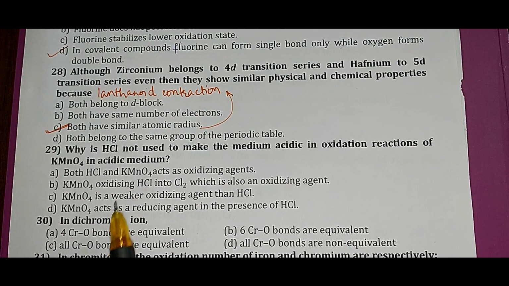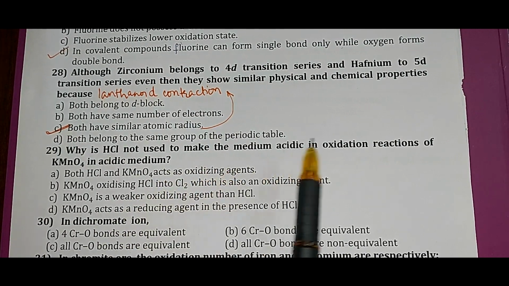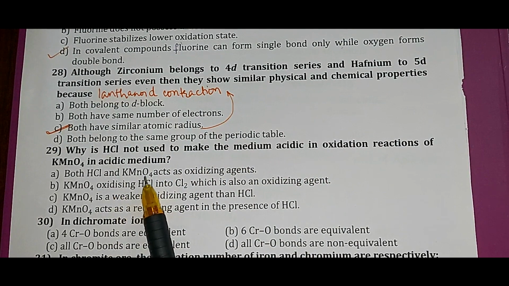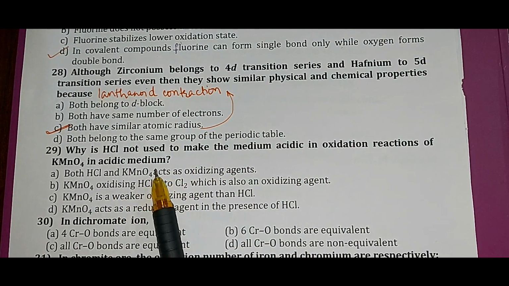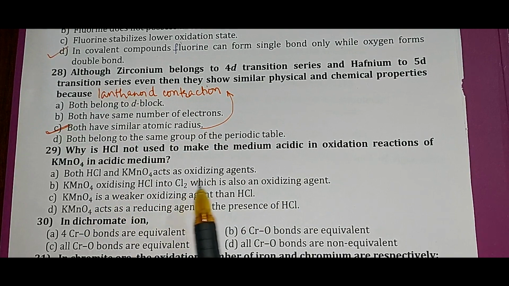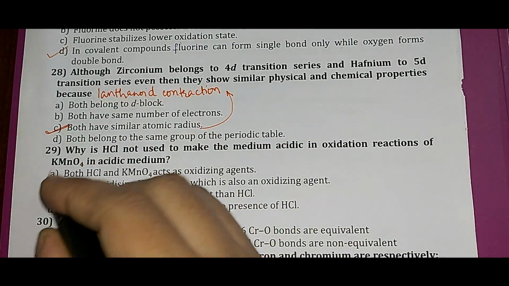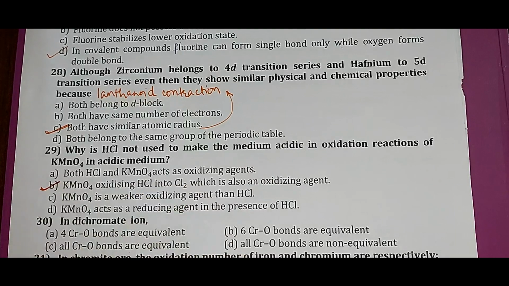Next, why is HCl not used to make the medium acidic in oxidation reactions of KMnO4 in acidic medium? Because KMnO4 oxidizes HCl into Cl2, which is also an oxidizing agent. Hence, option B is the correct answer.